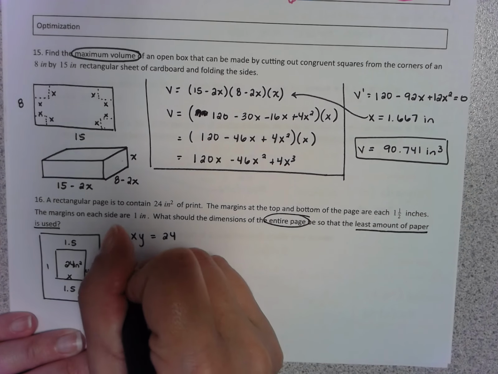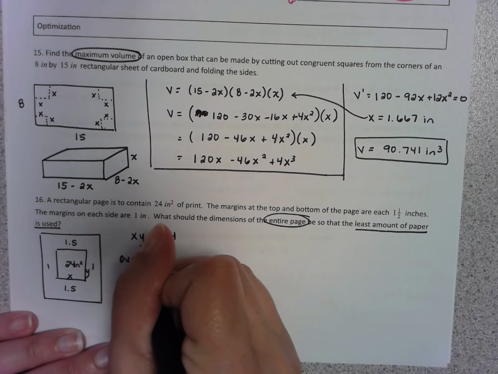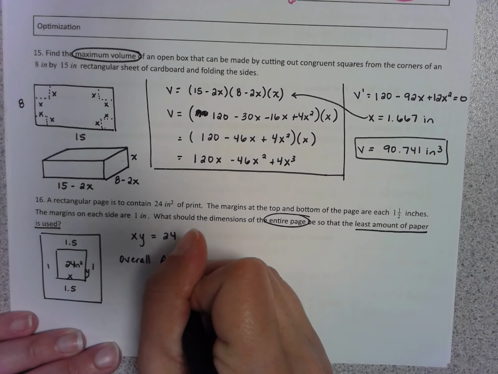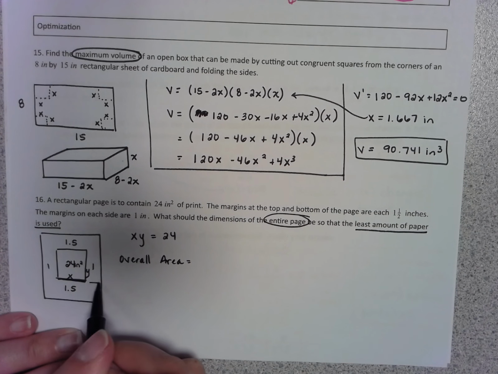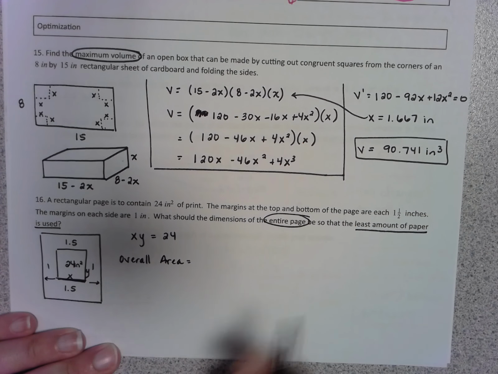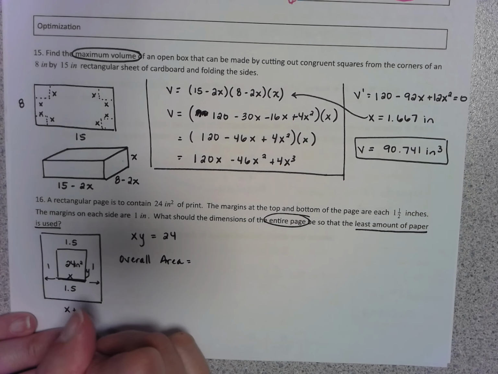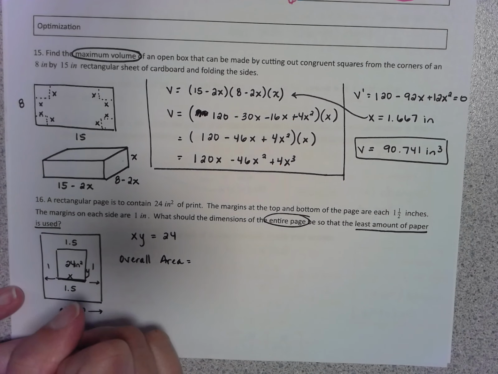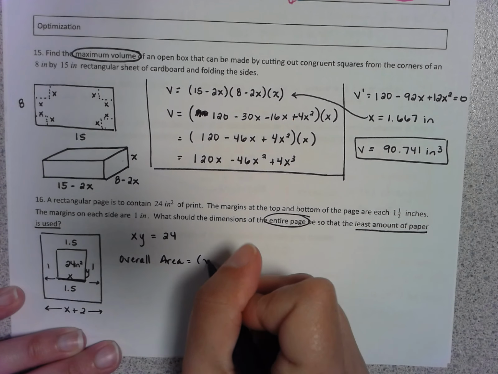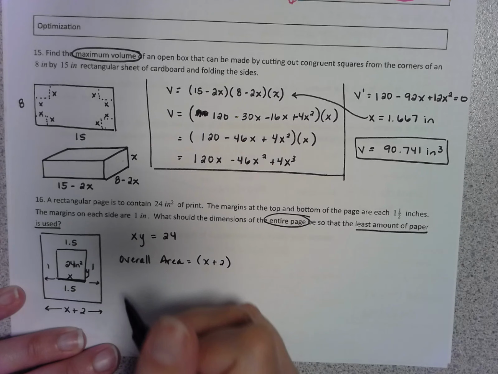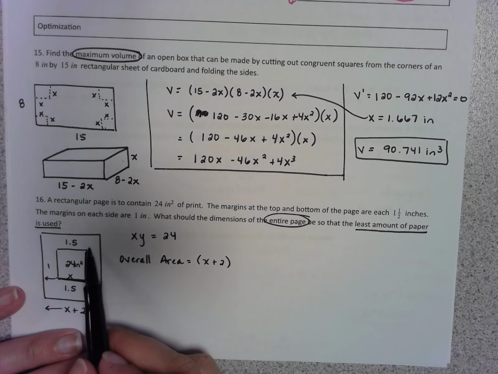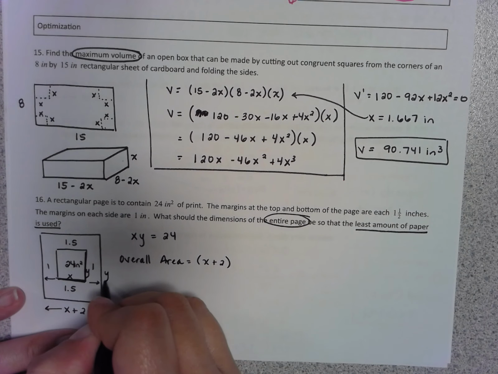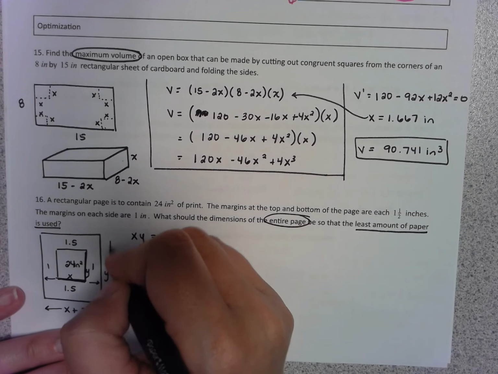Now, the overall area for the whole paper would be x plus 1 plus another 1, which makes x plus 2 for the total width. And then y plus 1.5 on the top and 1.5 on the bottom. So y plus 3 for the total height.